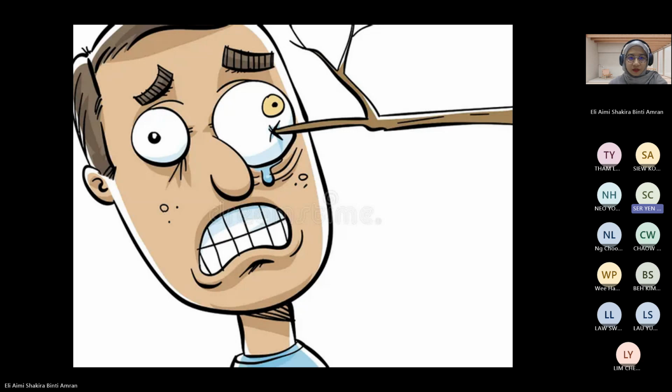Is there any other sign, any fluid or discharge? Tearing, no fluid, tearing and redness with pain. Is it on the central cornea or peripheral cornea? There are a few scratches, in the center and peripheral also.